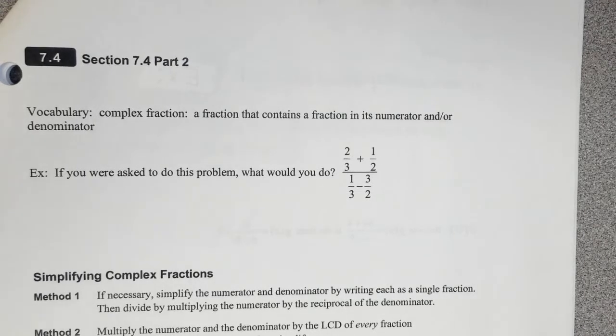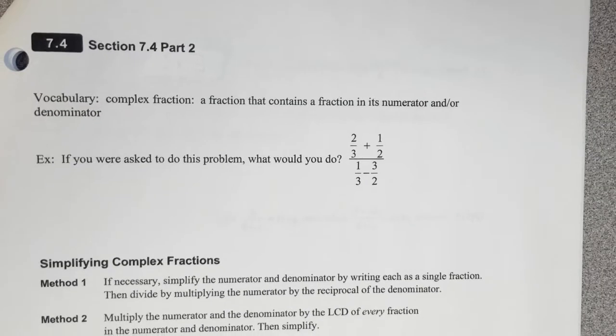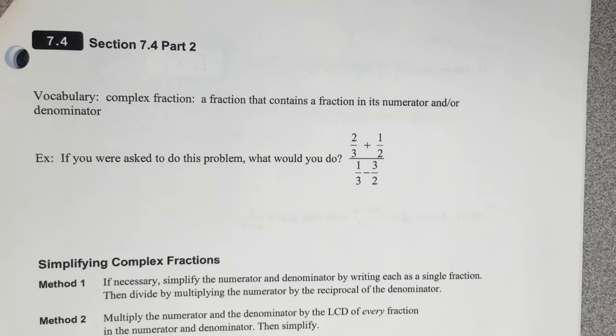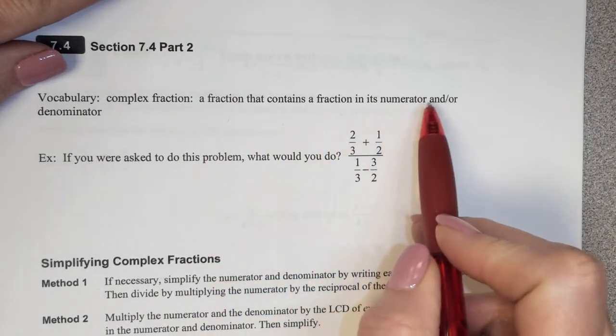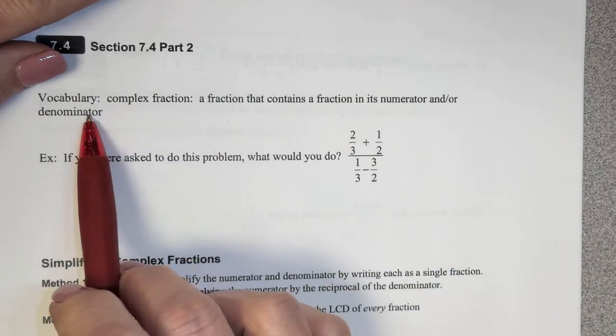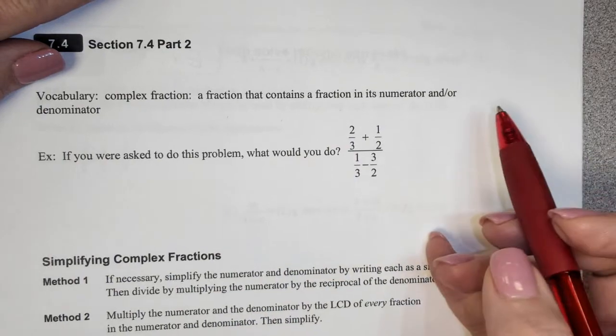Alright guys, we are looking at section 7.4 part 2, and one thing we're going to start off by looking at is a complex fraction. A complex fraction is a fraction that contains a fraction in the numerator and/or the denominator. So if you were asked to do this problem, what would you do?